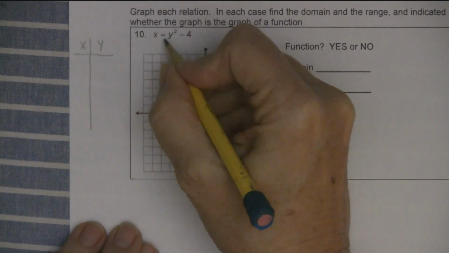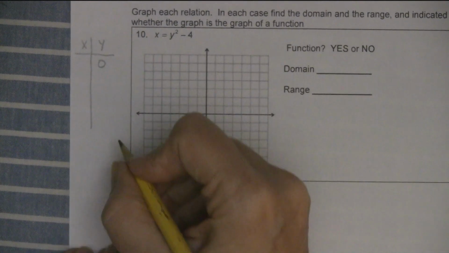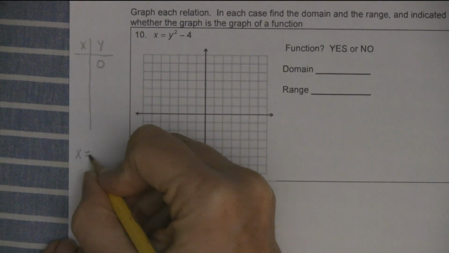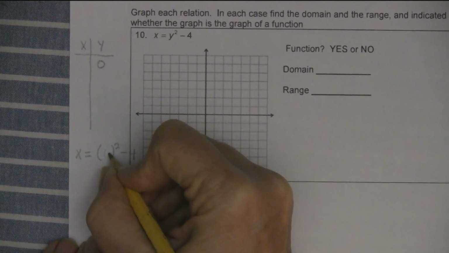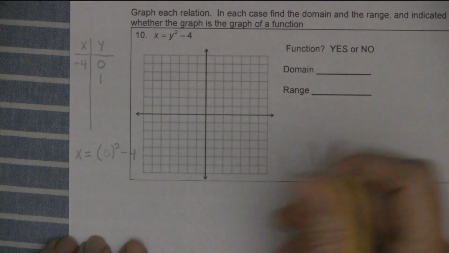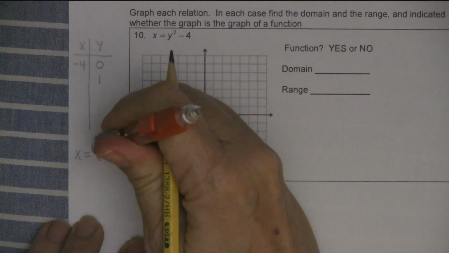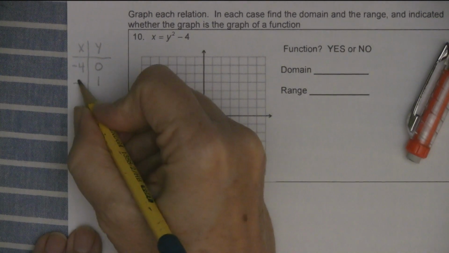So here they're asking us to graph this. X, Y. I'm going to be picking Y's. So I'm going to pick Y as 0. When I put that in, just imagine it looks like X equals 0 squared minus 4. Imagine you put in 0 there, then you're going to get negative 4. Imagine you put in 1 there. So if you put in 1 here, you're going to get negative 3.